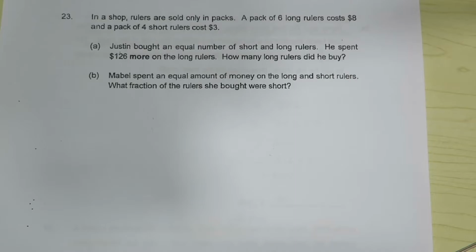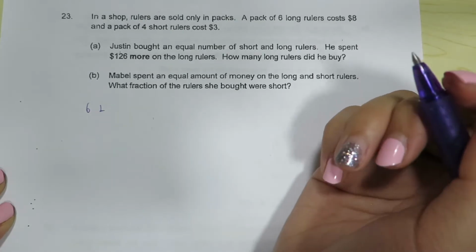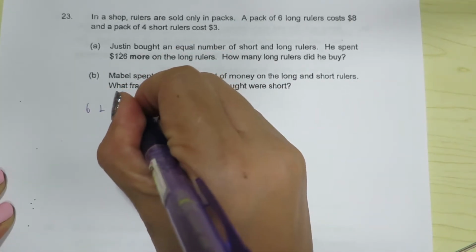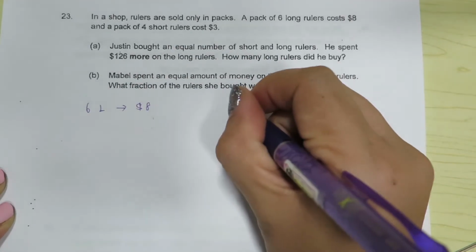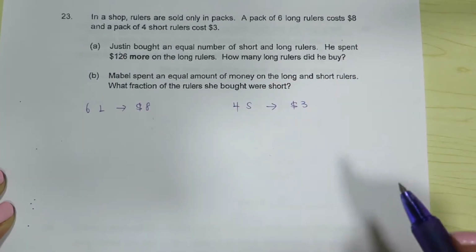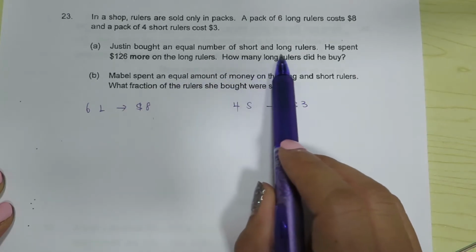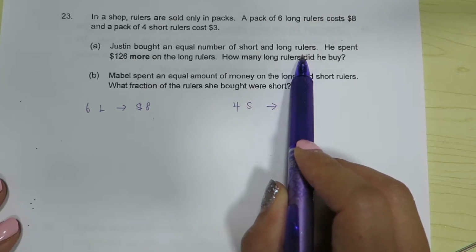Okay, question 23. Let me just write down the information that we have. 6 long rulers cost $8. So 6 long rulers, 6L, they cost $8. And a pack of 4 shorts, they cost $3. Now in part A, Justin bought an equal number of short and long rulers.